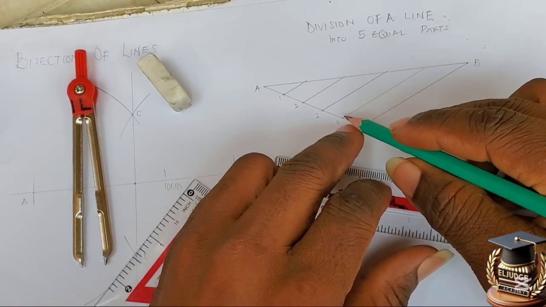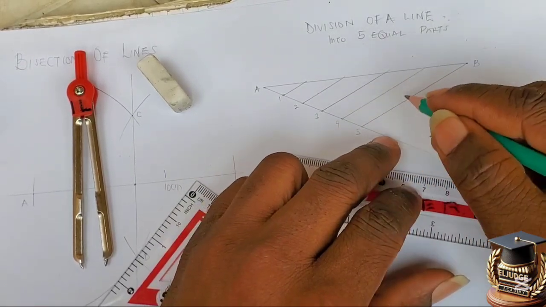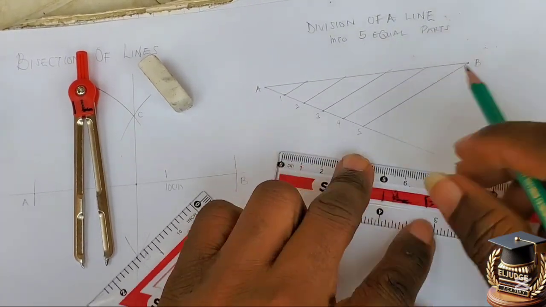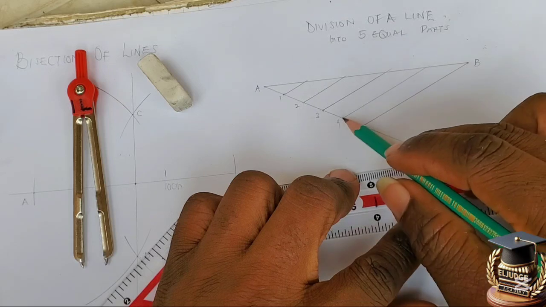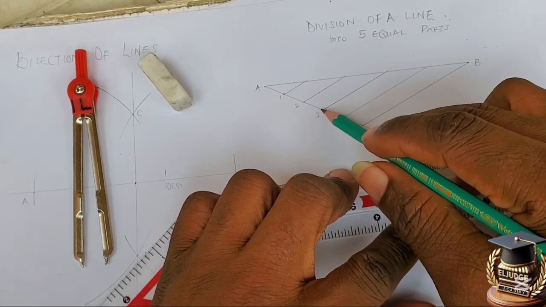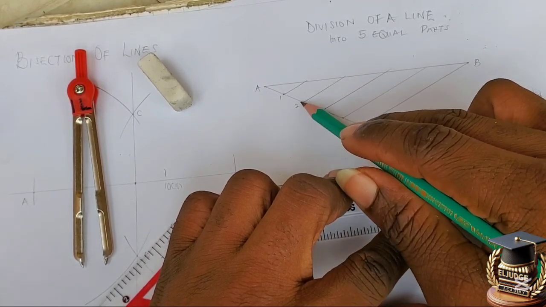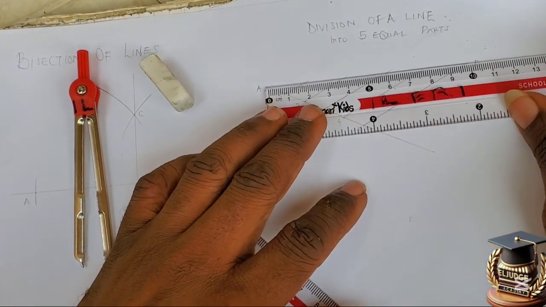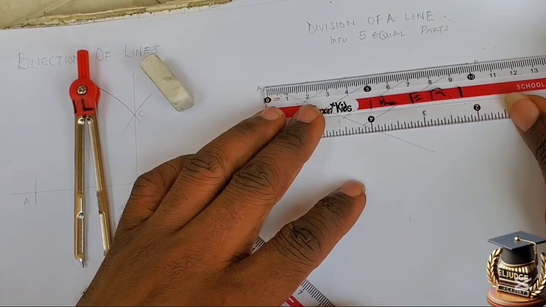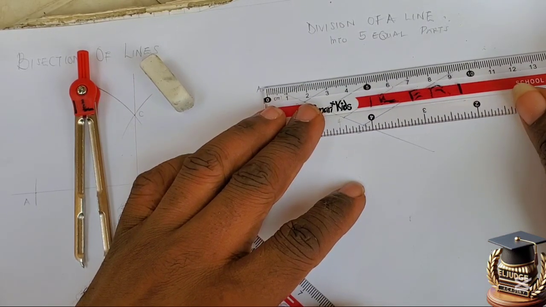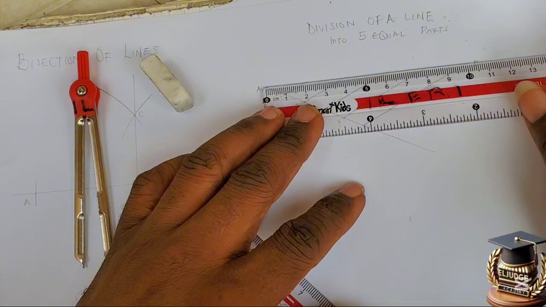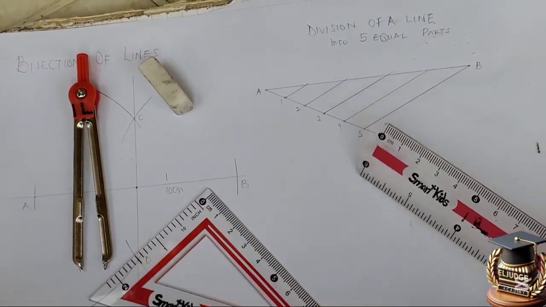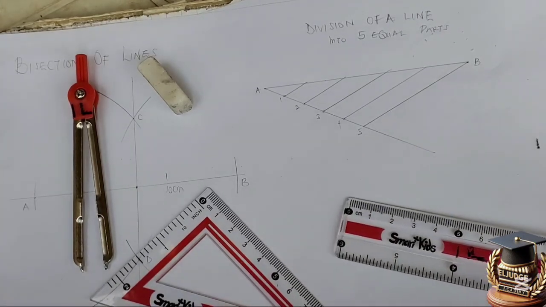and through the other points you start sliding the set square parallel to 5B. So you have 4, you slide it through 3, you draw parallel lines through 2, parallel lines through 1. Then the set of numbers will give you equal points. And as you can see here, this line is equally divided into 6. So these have been thoroughly divided.